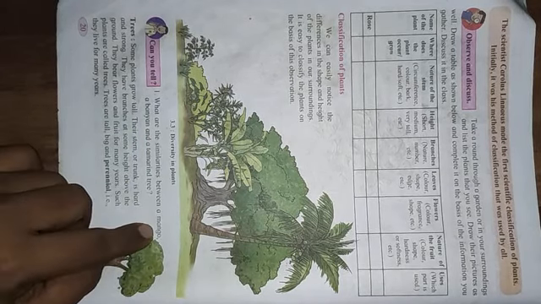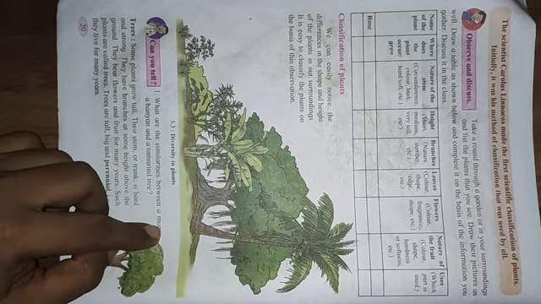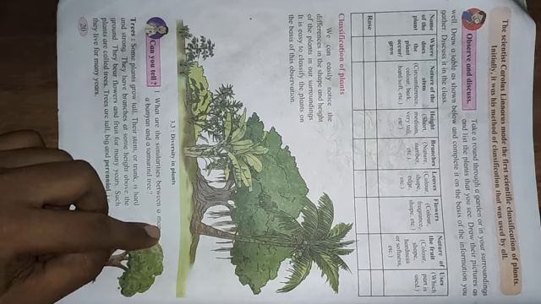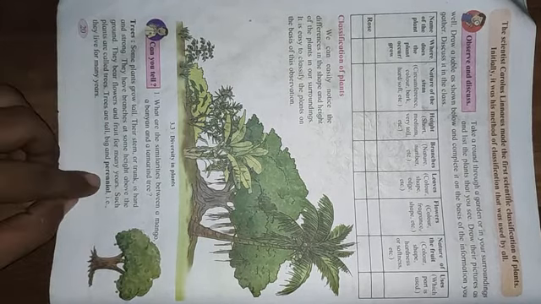The similarity is that mango and banyan all have a perennial lifespan. They live for many years. Correct. Let's see, trees. Some plants grow with a stem, a trunk that is hard and strong. They have many branches, some high above the ground. They bear flowers and fruit, and they live for many years. Such plants are called trees. Trees are tall, big, and perennial. Perennial means they live for many years.